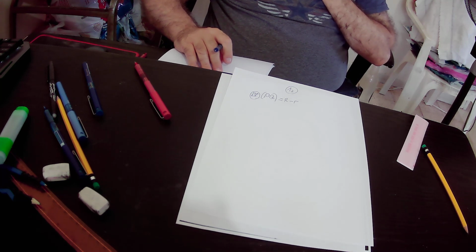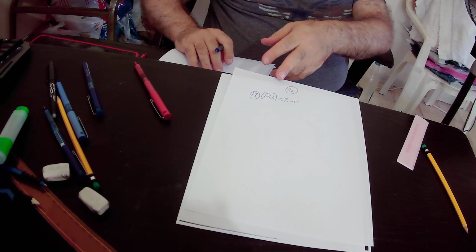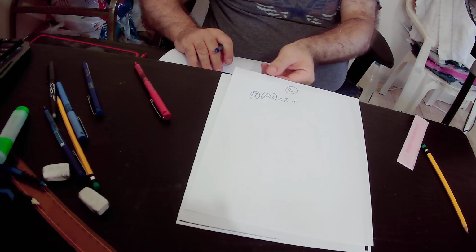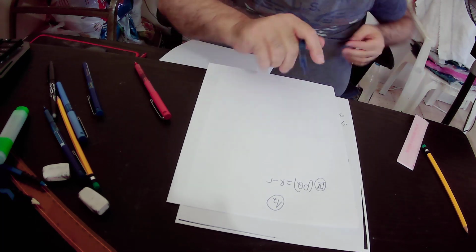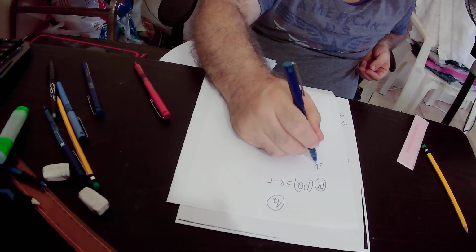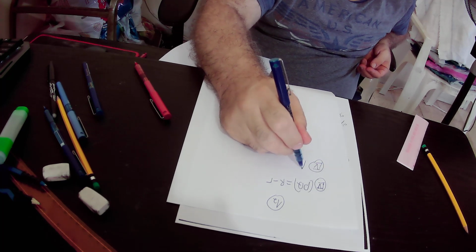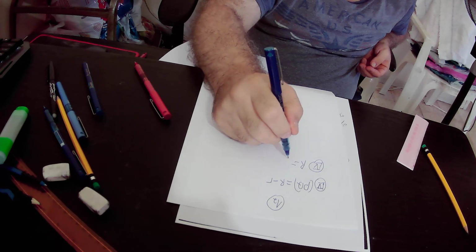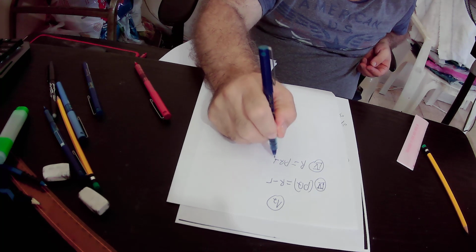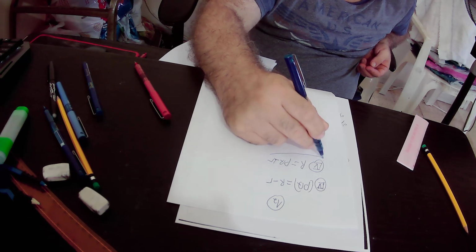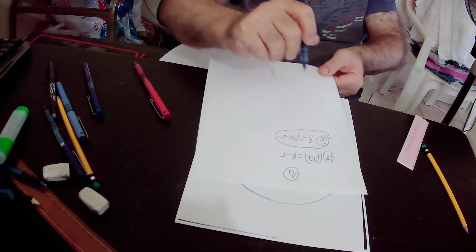Okay, here we will add r to equation number 4 and we will get that capital R equals PQ plus R. Okay, capital R equals PQ plus r.